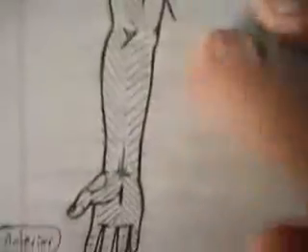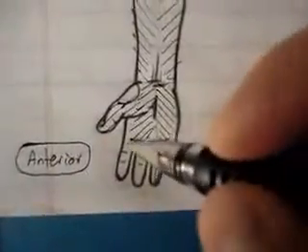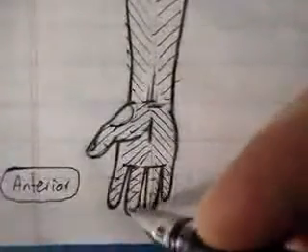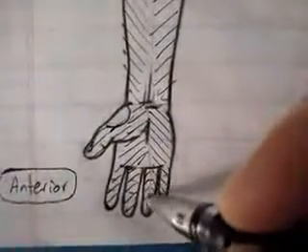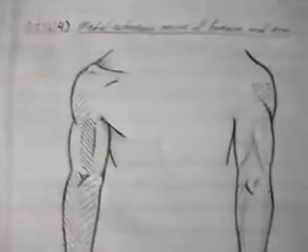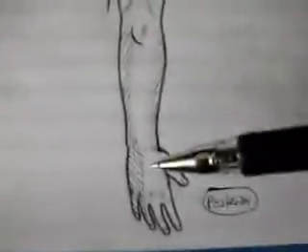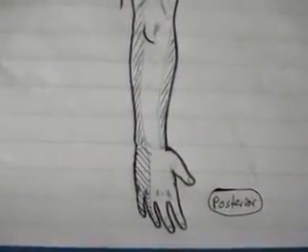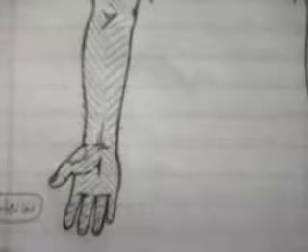And the palmar digital branches are these fingers here, and half of this finger. The other half is the ulnar nerve. Because the median nerve does not have a posterior cutaneous branch, there is no innervation of the posterior hand by the median nerve, just the palmar side.